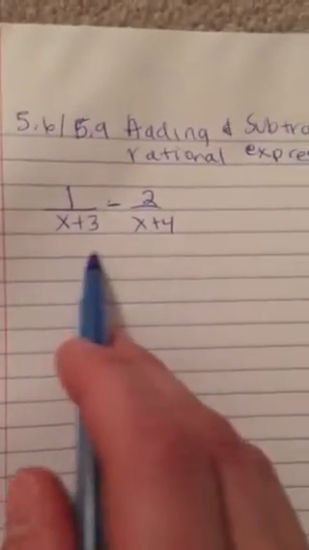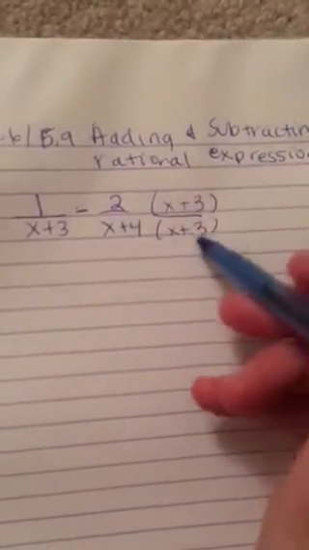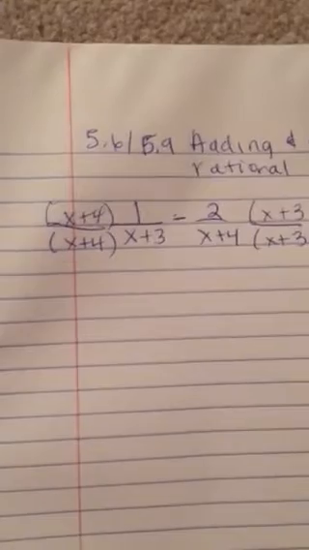There's nothing really in common in both, but I could multiply this guy by an x plus 3 over x plus 3. Hasn't changed it at all because I'm really essentially just multiplying by 1. Same thing over here. I would like an x plus 4, so why not multiply and make them have x plus 4s on those two sides.